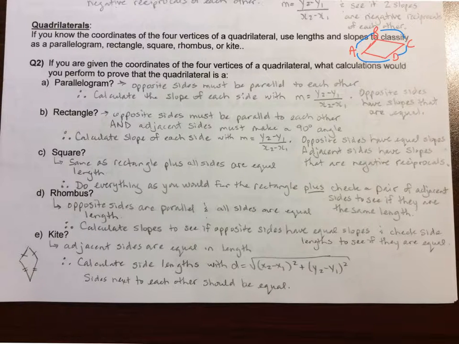If they gave you quadrilateral A, B, C, D, you would never join A, C, B, D. That implies A joins to B, B joins to C, C joins to D, and then D goes back to A. So it would be incorrect if we did A to C, C to B, B to D. Keep that in mind when you're creating your quadrilaterals, or any polygon for that matter.